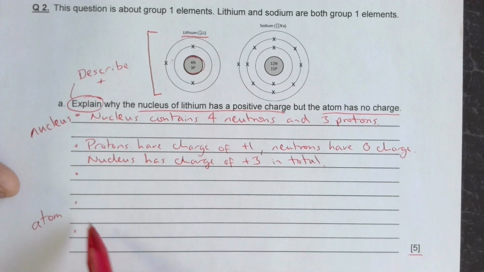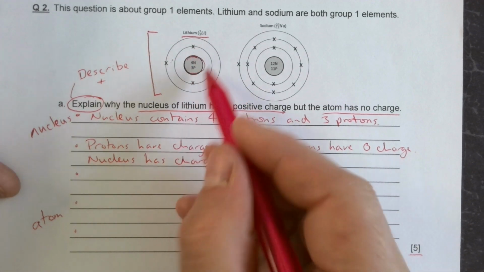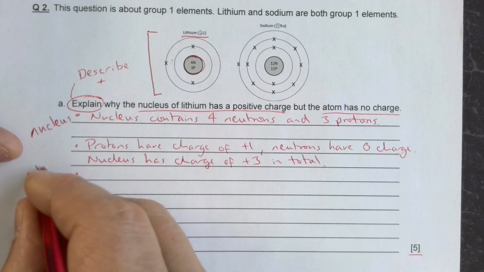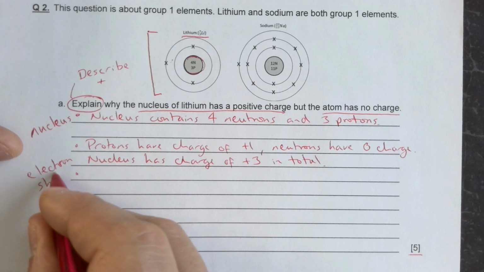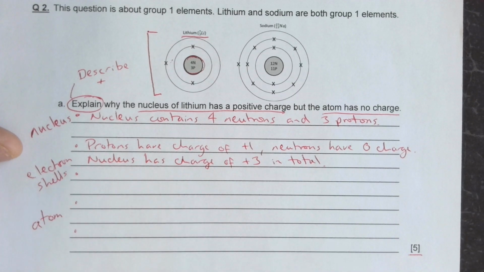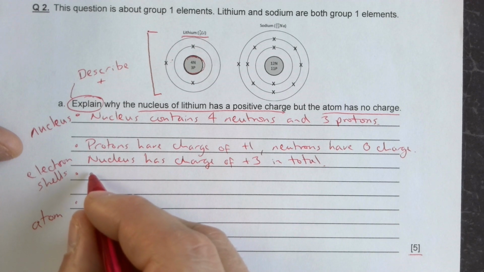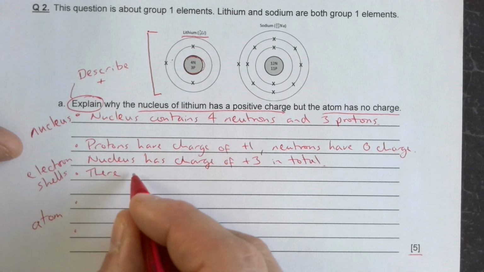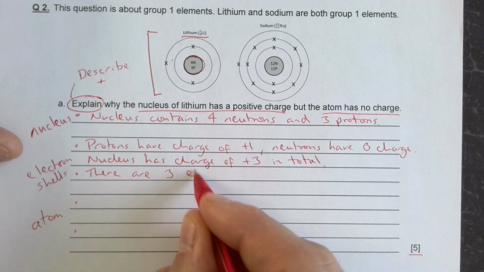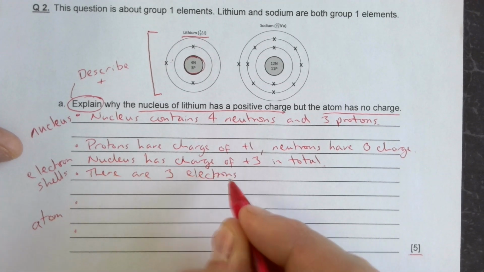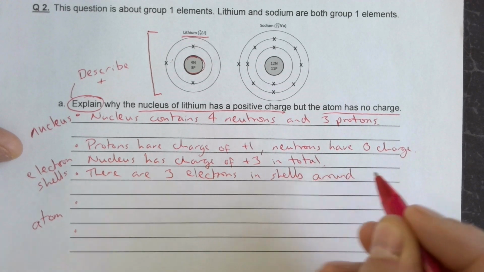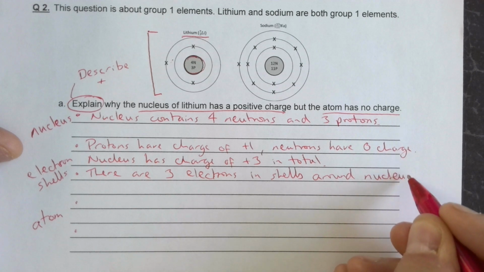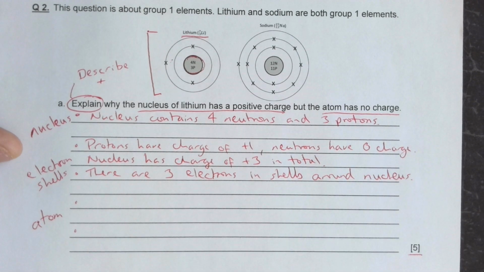Well, I'm not really ready yet to talk about the atom because that's where all the positive charge is, but the electrons are important as well. So I've talked about the nucleus, but I need to talk about the electron shells. So here I'm going to talk about that. There are 3 electrons in shells around the nucleus. Okay, so 3 electrons in shells around the nucleus.